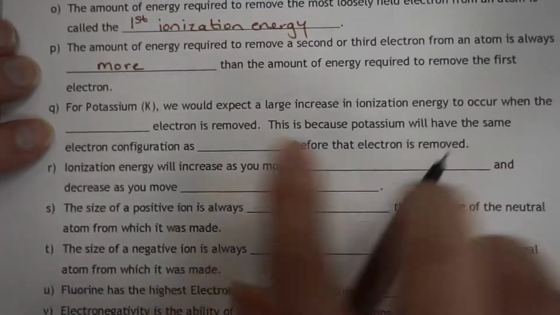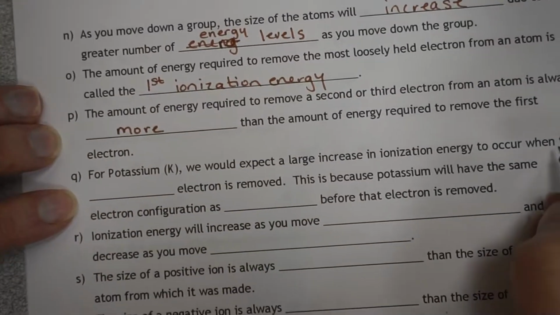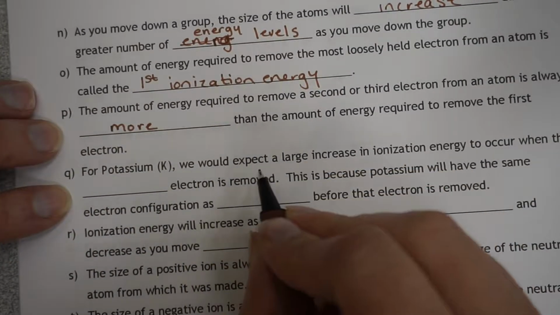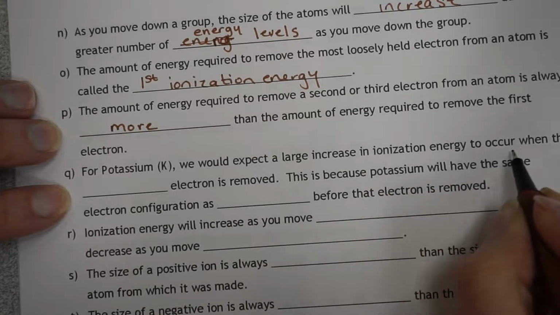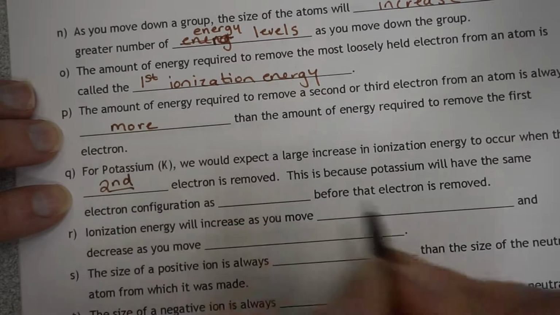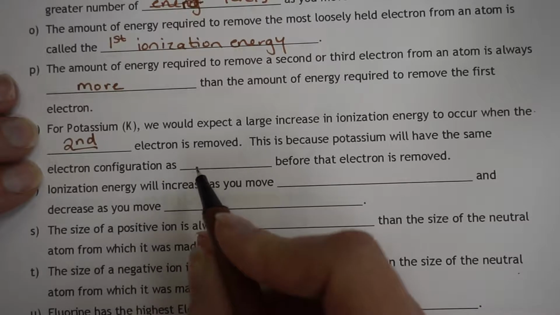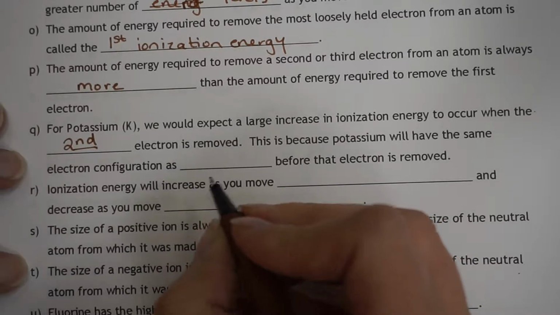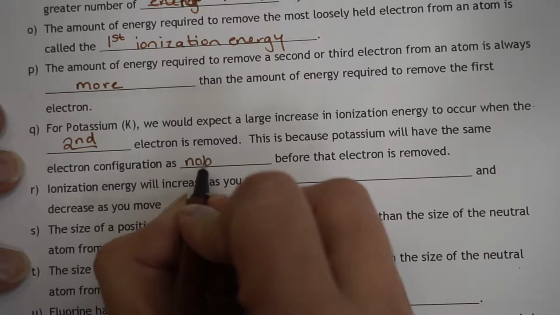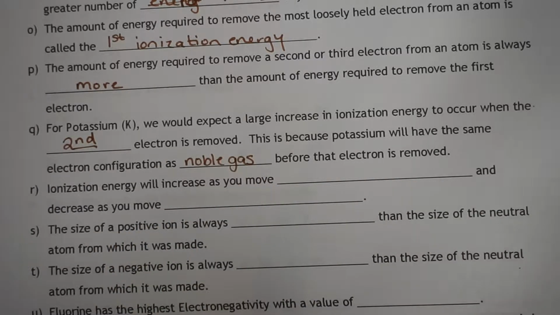So the answer for potassium, we would expect a large increase in ionization energy to occur when the second electron is removed. And this is because potassium will have the same electron configuration as, it's technically argon, but I'm going to write noble gas, just for other answers, since on your test it's not going to be this specific example.